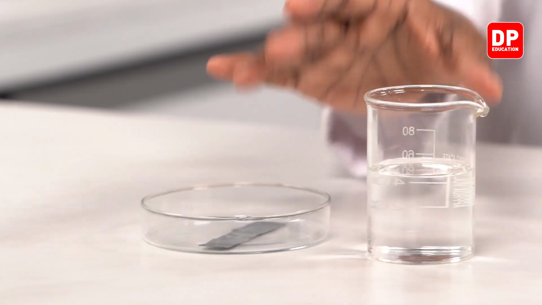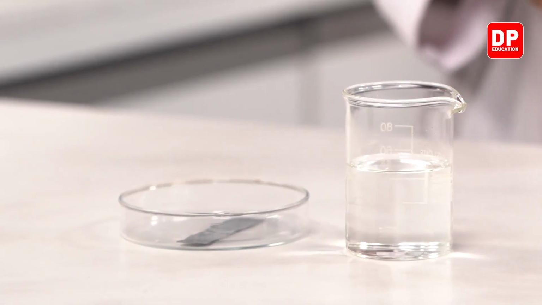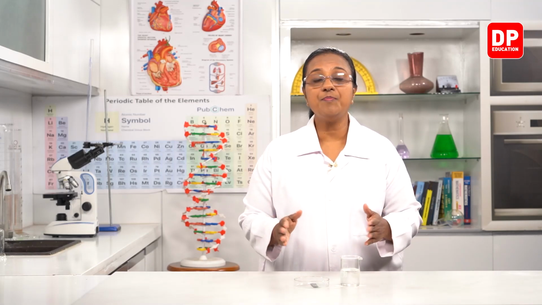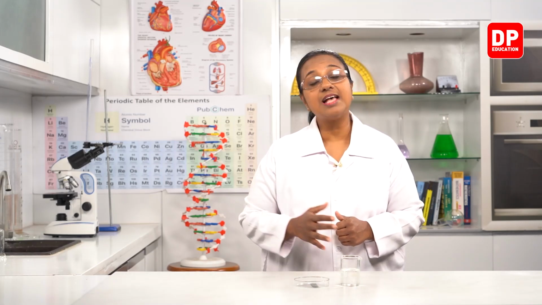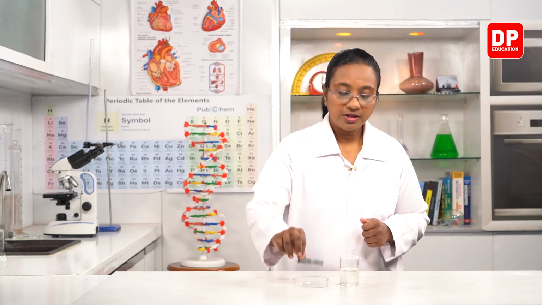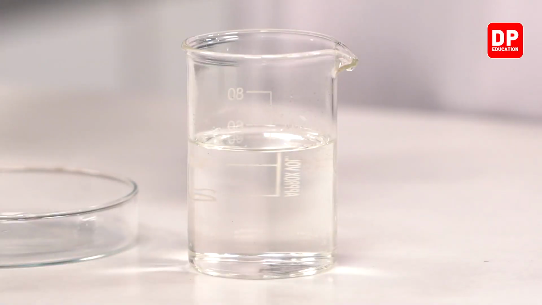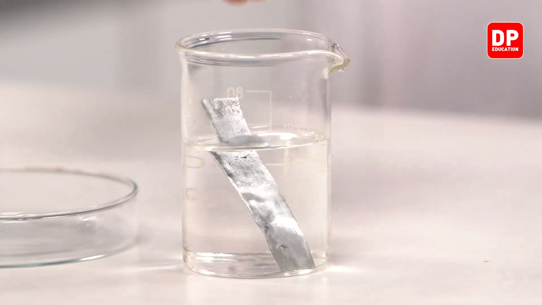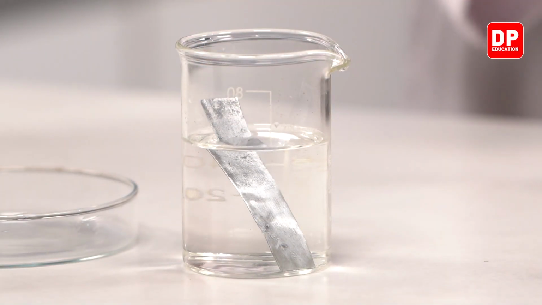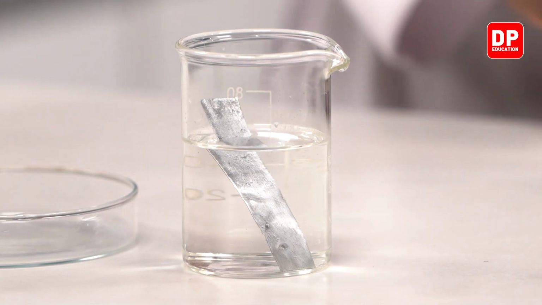And here I have sulfuric acid. You're familiar with acids. Sulfuric acid is a strong acid, and in the solution it dissociates to form H+ ions and sulfate ions. And zinc is a metal. If we put this metal strip, that is zinc strip, into sulfuric acid, you all have to observe what happens in the solution.